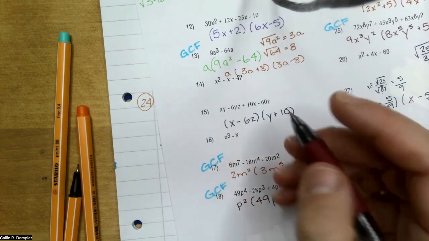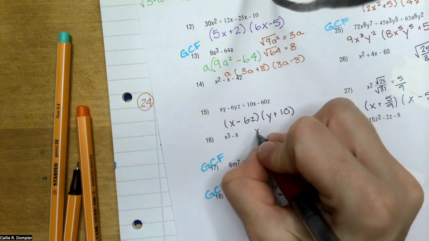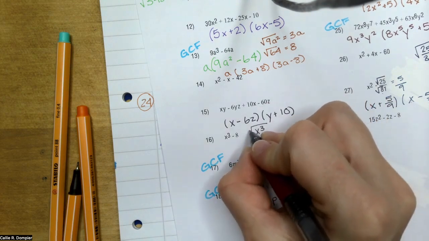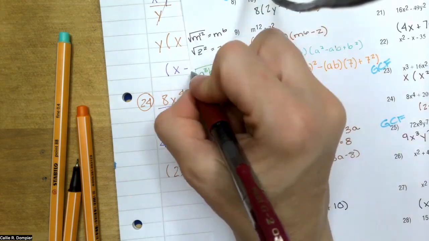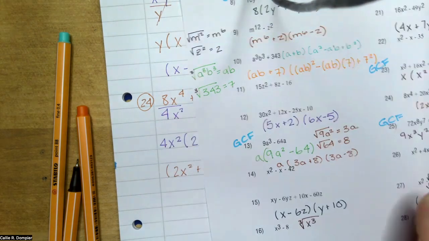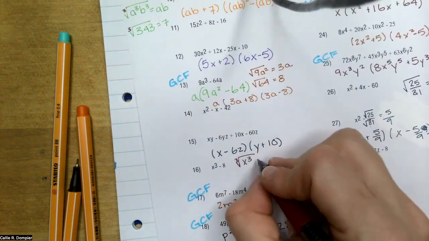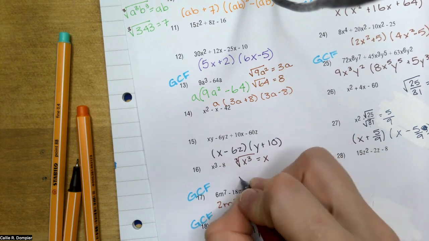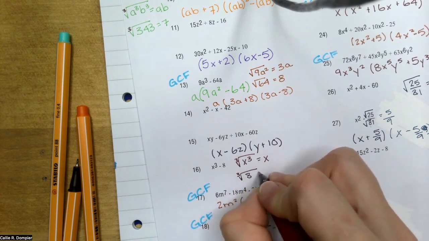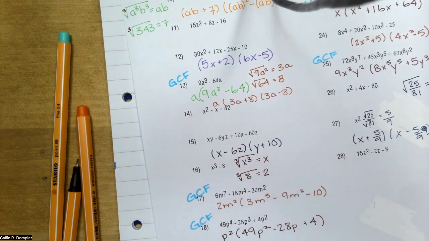Here's the difference of 2 cubes. X cubed. We're going to take the cube root. Sorry, that should have been the cube root. I'm going to take the cube root of x to the third, and we're going to get x. And if we take the cube root of 8, we get 2.